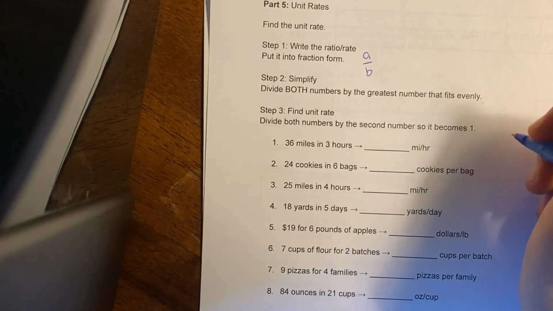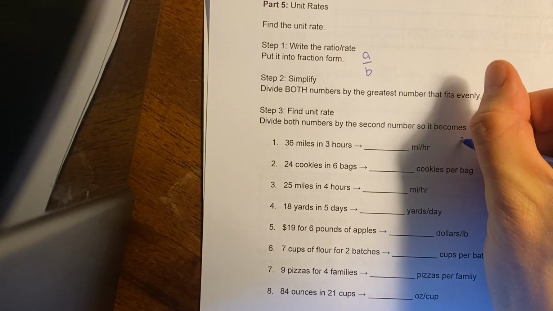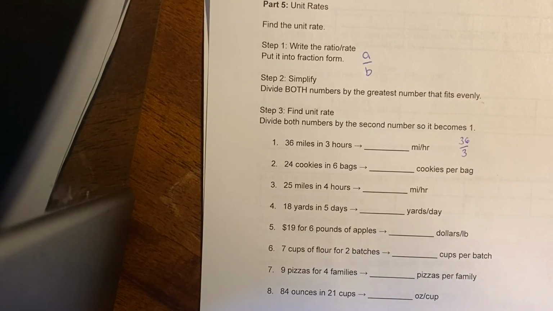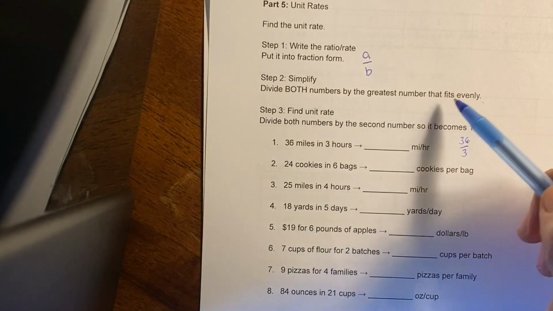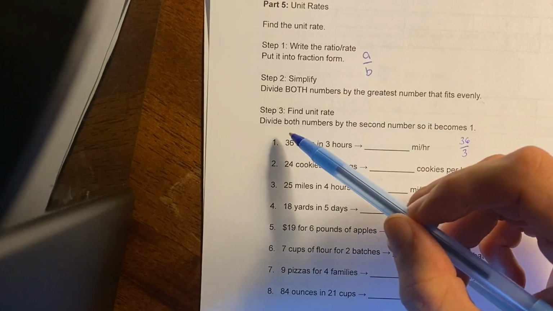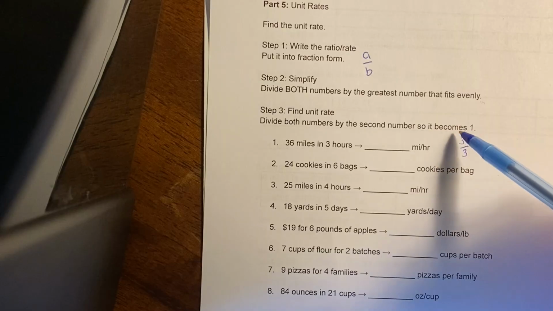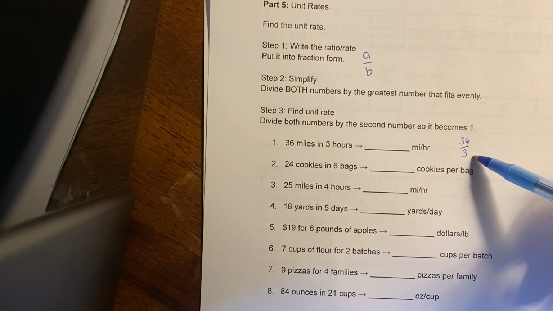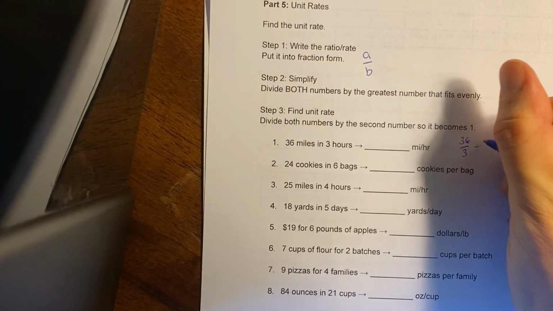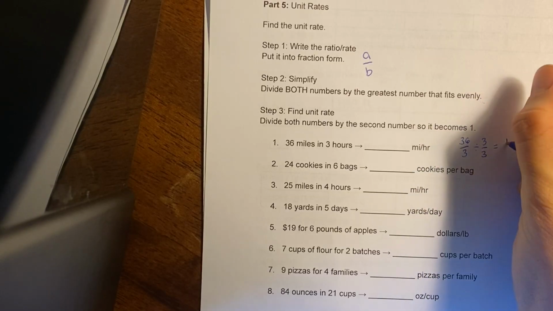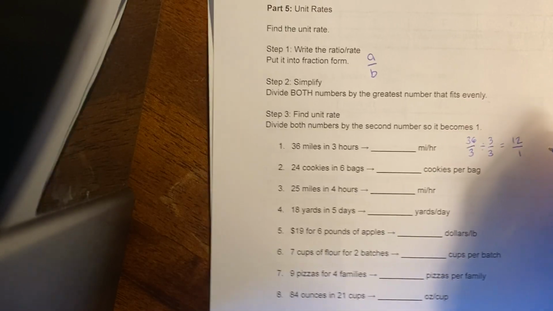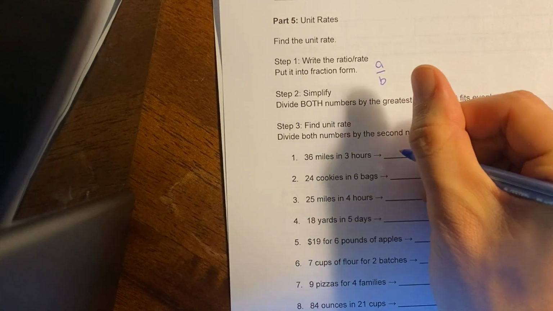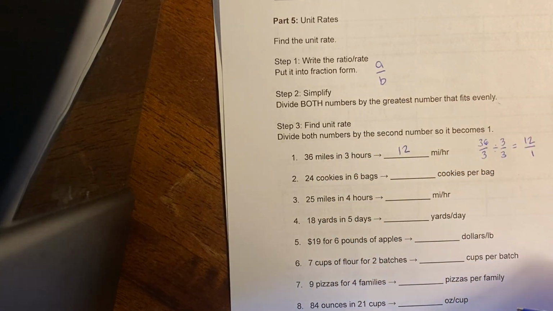We have 36 miles in 3 hours. So let's put 36 over 3. Then divide both numbers by the greatest number that fits evenly. Another way to think of it, divide both numbers by the second number so that it becomes 1. So that number would be 3. So divide by 3 and 3. And we get 12 over 1. And then as far as when we're writing it, we would just write 12 miles an hour.